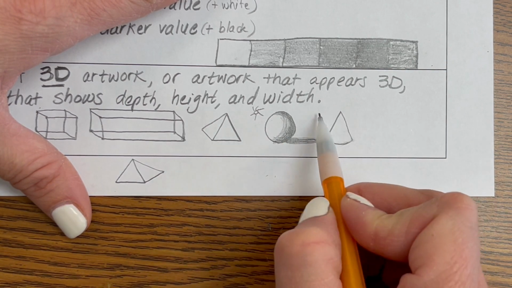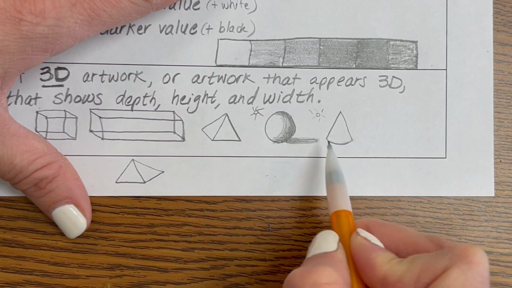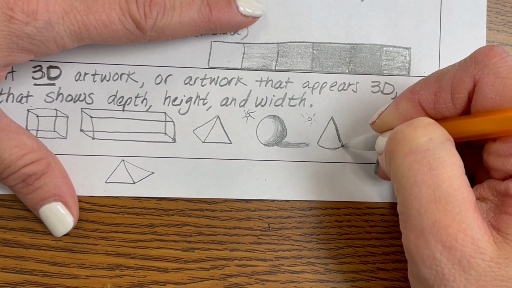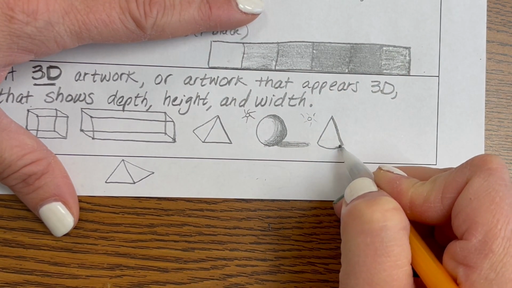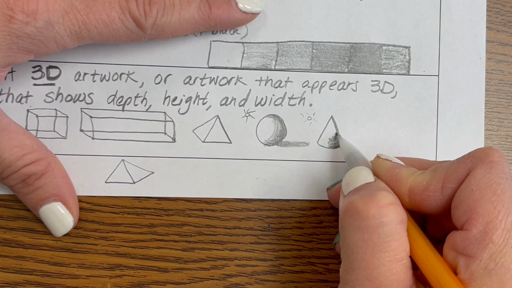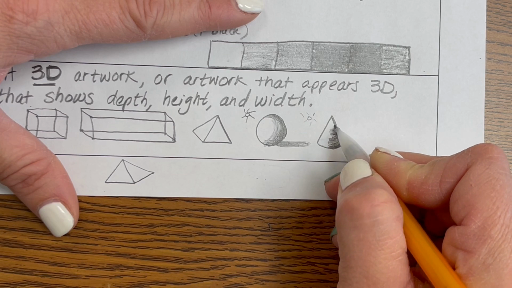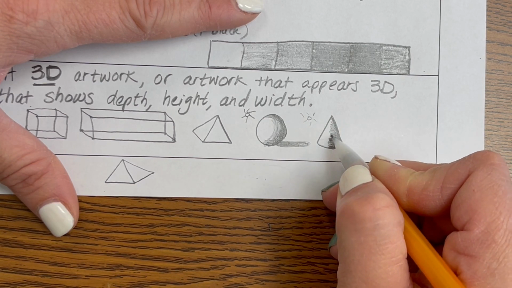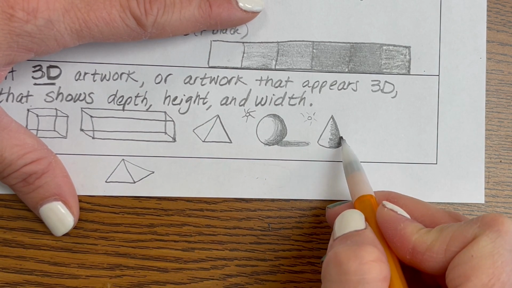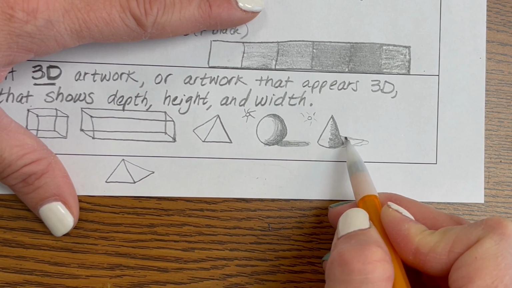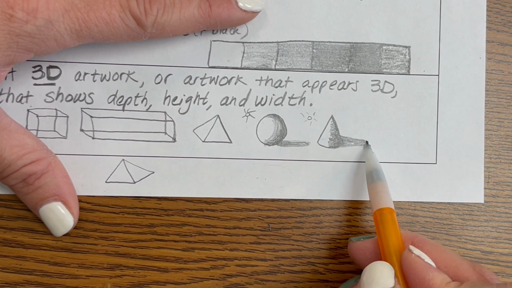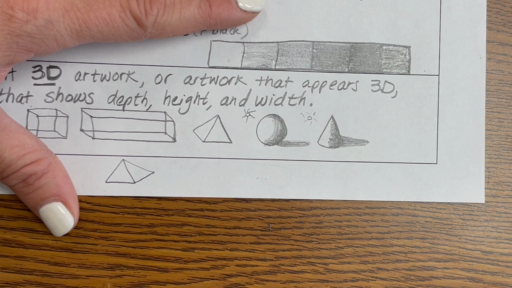And then I'm gonna pretend that the sun is coming from the same side over here, and I am going to add value or shading over here. And I am also curving my lines again because I want this to look like a curved cone. And I can also add a shadow next to it, like so.